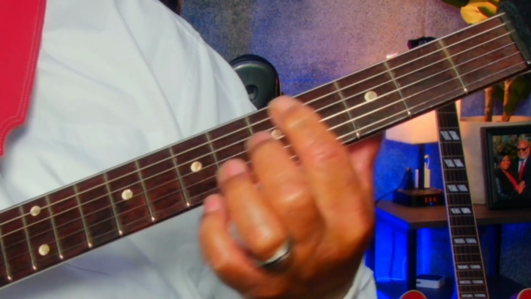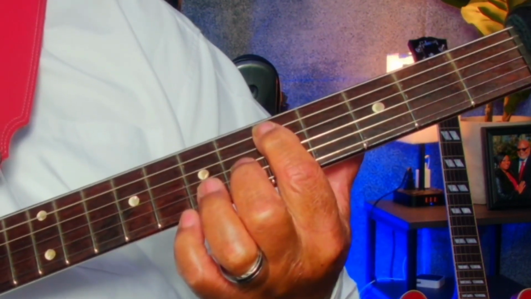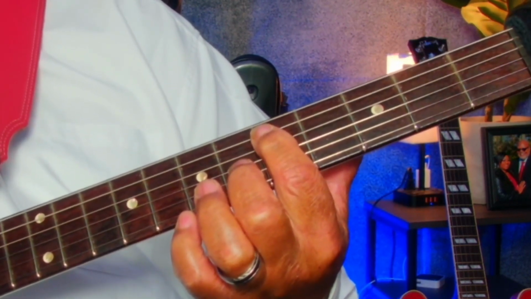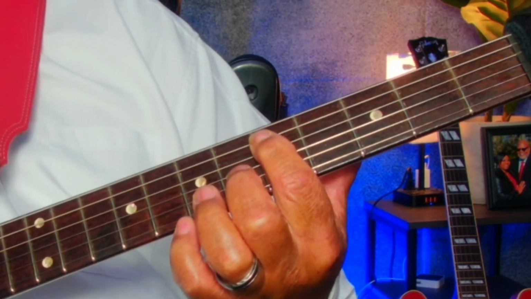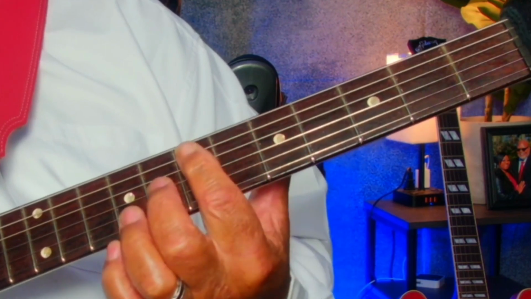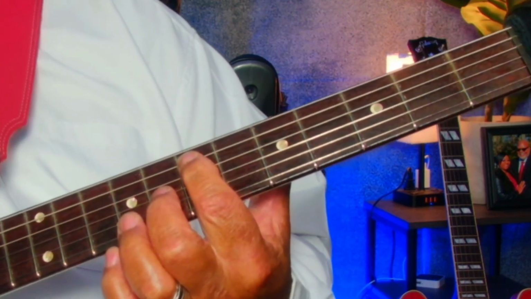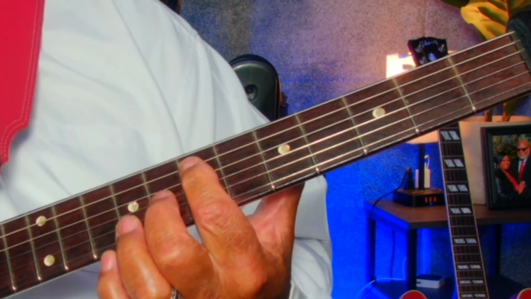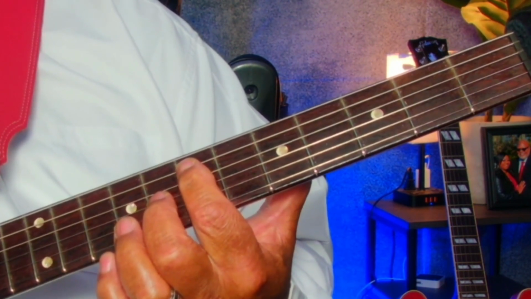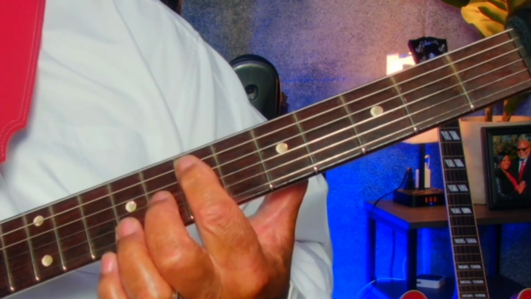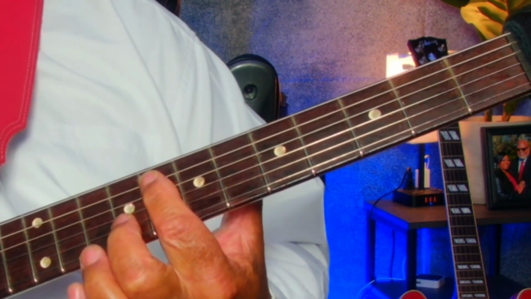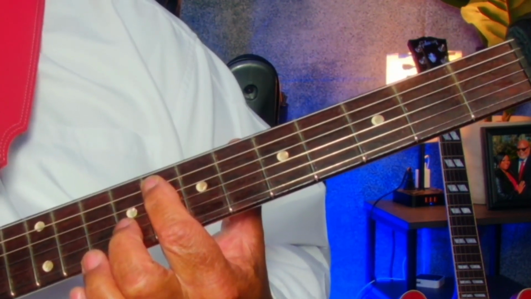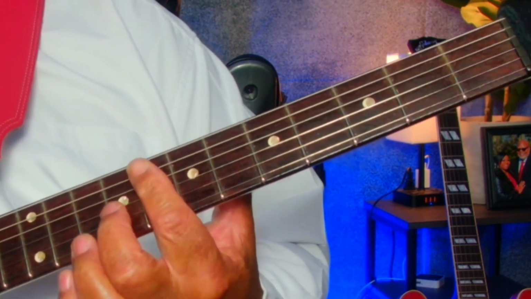Then we're gonna move a whole step. That will be 2, and that will be our D, okay? Then we're gonna move up a whole step again. That's our 3 and our E, okay? That's another whole step. Then we move a half step. That's F, which is 4, okay? And that's a half step.